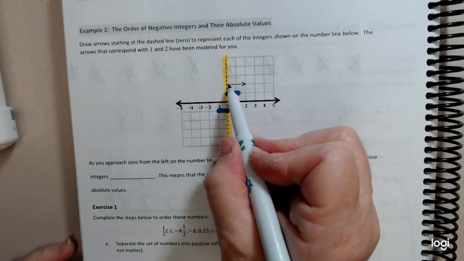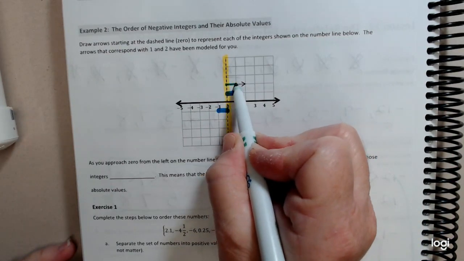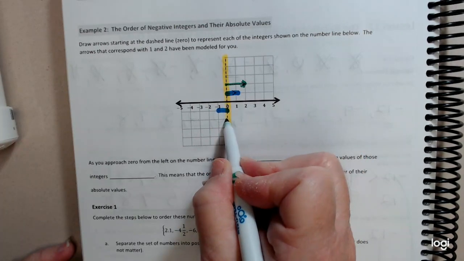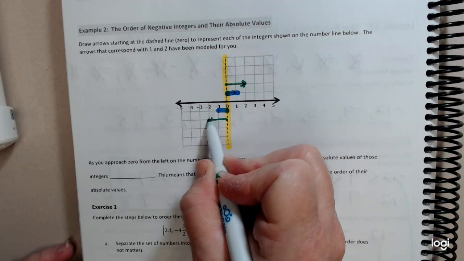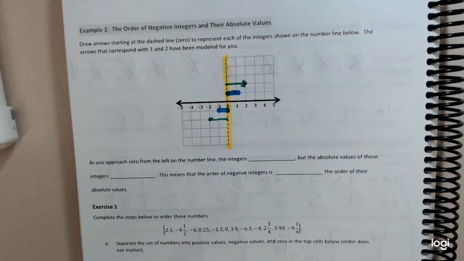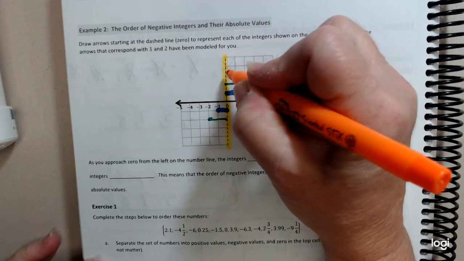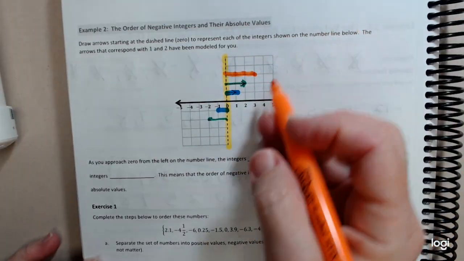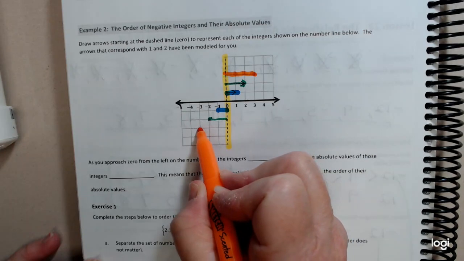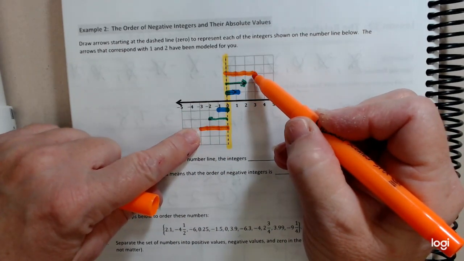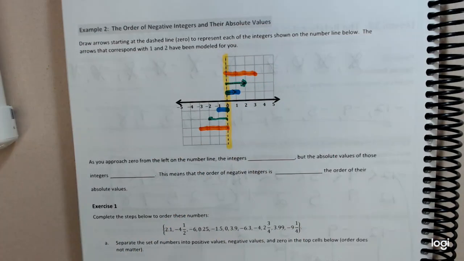Well, if I would stay on this number line here, how far is positive 2 away from 0? It's 2 places. Well, how far is negative 2 away? It is also 2 places away. Okay, let's look at 3. Well, if I look at the positive number 3, here's 3. How far is 3 away from 0? It is 1, 2, 3 places. Here's negative 3. How far away is it? 1, 2, 3. Okay, so negative 3 and positive 3 are both 3 places away from 0.